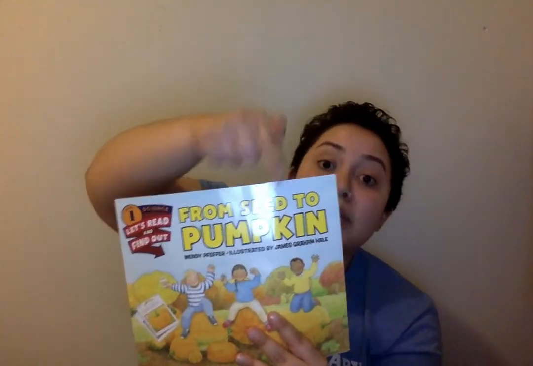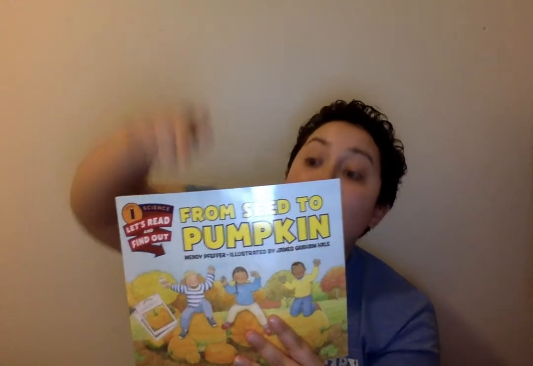Now, I just finished reading this text, From Seed to Pumpkin, and I want you to think about the key points in this book. Remember, those are the important details that support our main idea. The main idea in this text is that pumpkin seeds turn into pumpkins.